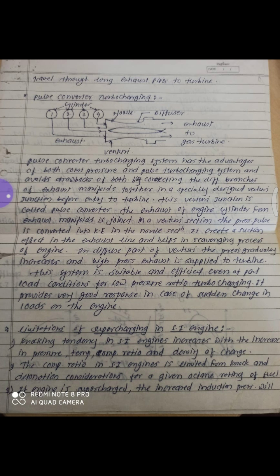So the pulse converter turbocharging system has the advantages of both the constant pressure and pulse turbocharging systems and avoids the drawbacks of both, by connecting the different branches of the exhaust manifold together in a specially designed venturi before entry to the turbine. This venturi junction is called the pulse converter.